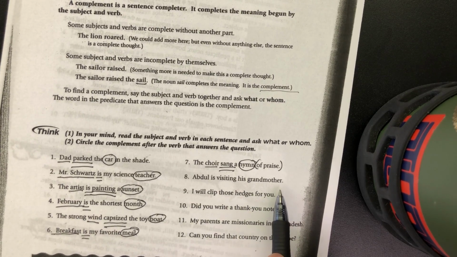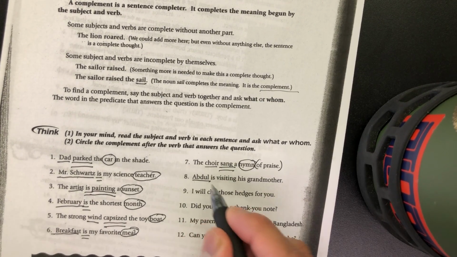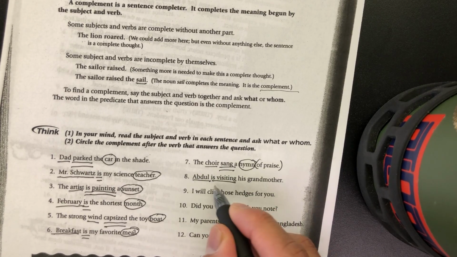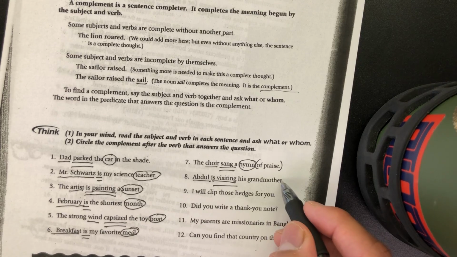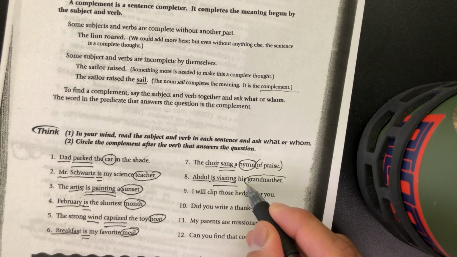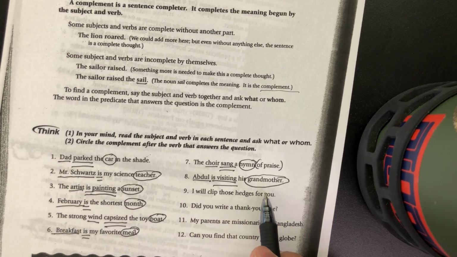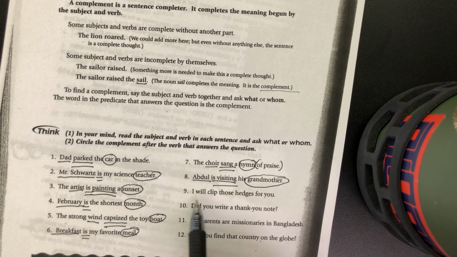Abdul is visiting his grandmother. Abdul is the subject. Is visiting is the verb. So Abdul is visiting what or whom? The question is answering whom? His grandmother. So grandmother should be circled. All right.